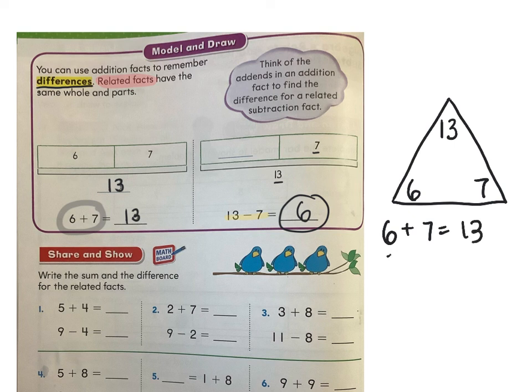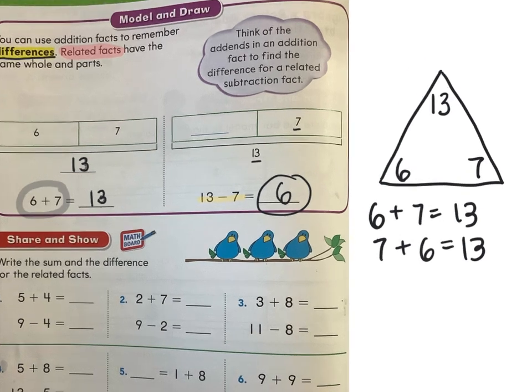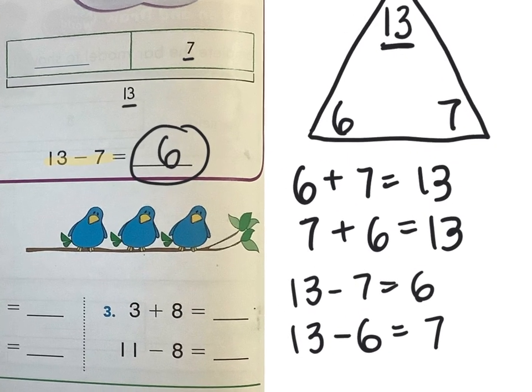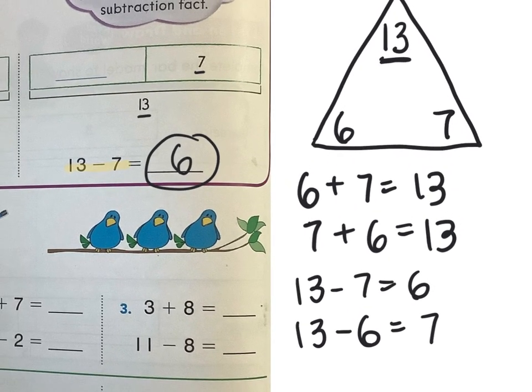We can make addition number sentences with 3 numbers, but we can also start with the biggest number up at the top and make subtraction sentences. This is a fact family, and it's also known as related facts when we use the same numbers.